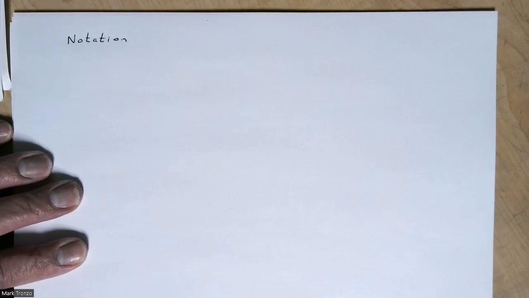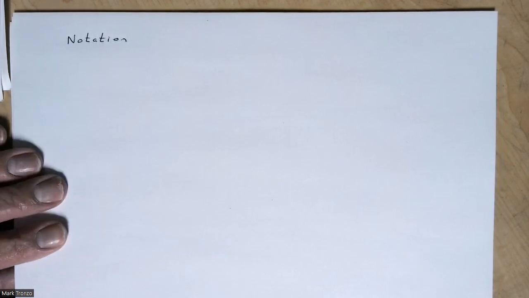Before we start, we can review a couple things, review some notation. So recall, before we start, we're going to look at some notation.